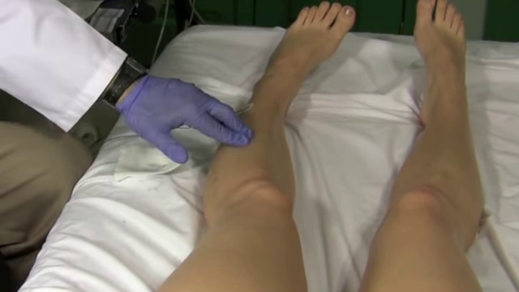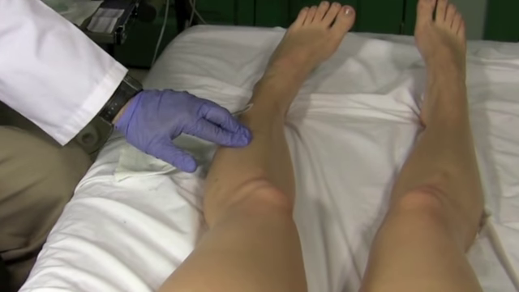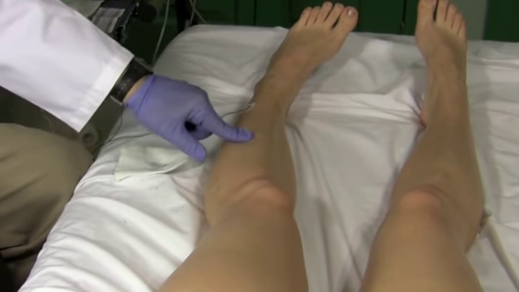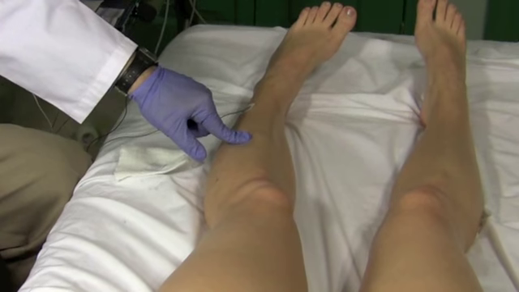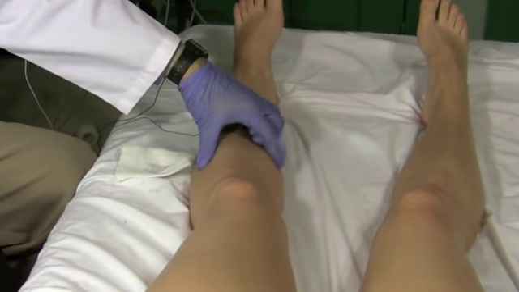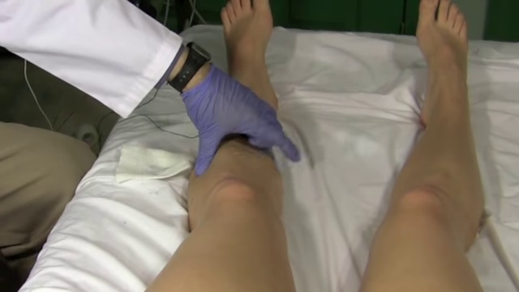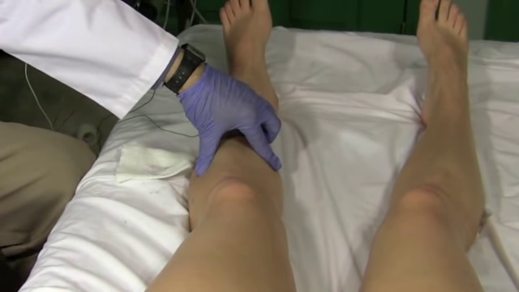Then we do the tibialis anterior. That's another peroneal innervated muscle, but it's in the L4-5 distribution. And then we do the medial gastroc, which is a tibial innervated muscle, primarily S1 and S2.